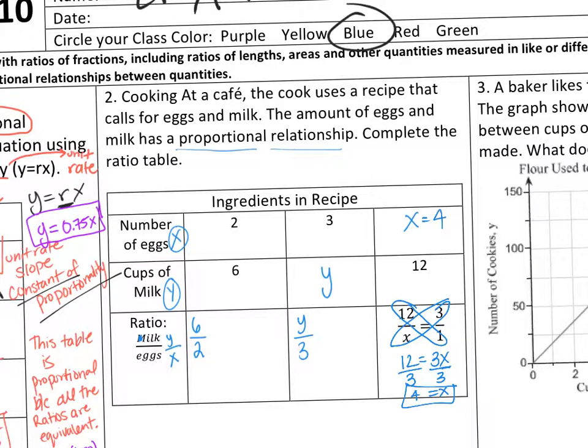Another way you can think about this is 6 divided by a number gets me 2. 6 divided by 3 gets me 2. So 12 divided by 3 also gets me that 4. Y is a number divided by 3. So you can do the inverse operation and go the opposite way. So 3 times 3 is 9, so you would know y is equal to 9.